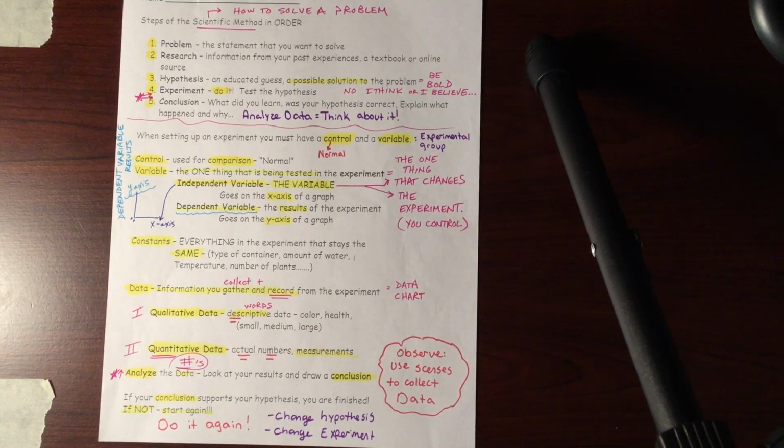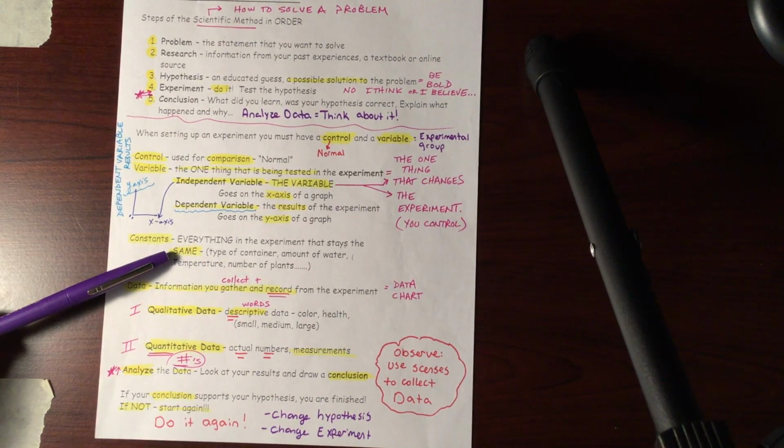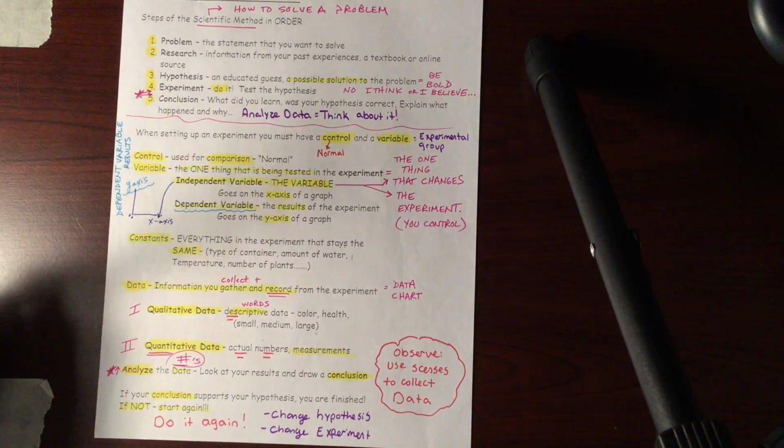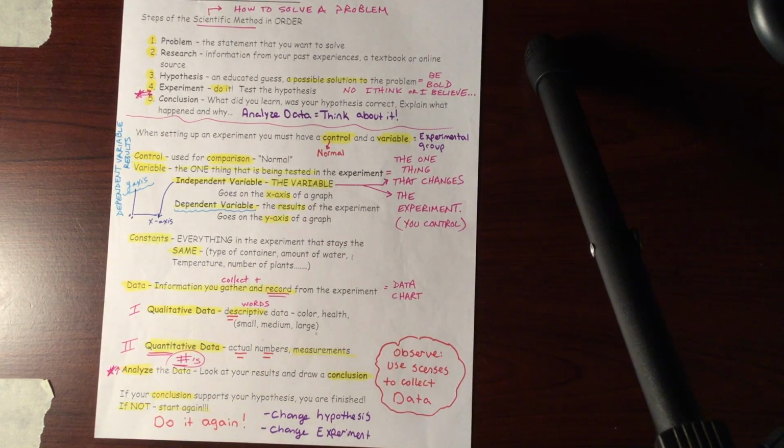Within your experiment, you guys are going to see constants. Notice it's plural. You will have many of them. Constants are everything that stays the same between your experimental groups and your control group. So if I'm growing those particular plants that I want to measure, and I'm measuring them every 5 days, those plants need to be grown in the same type of pot, same size of pot, same type of soil. They should be the same type of plant. I should be measuring the same way. They should have the same amount of sunlight. Those are the constants. What's the same between each one of my groups? Because the only thing that's going to change is my variable, the one thing I'm testing.